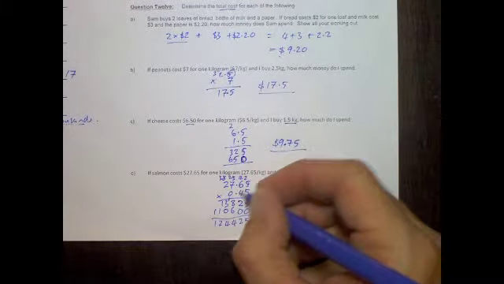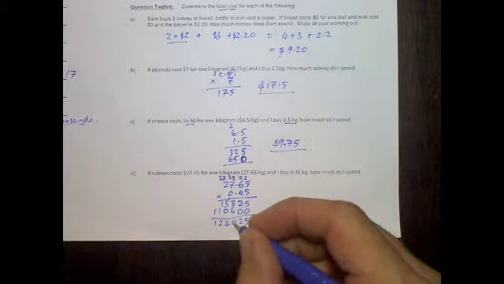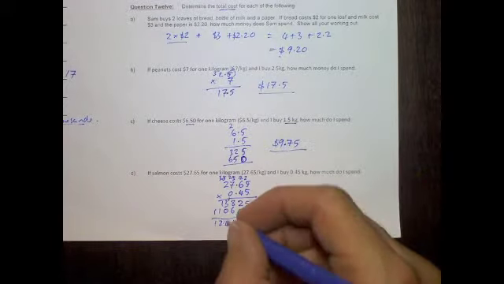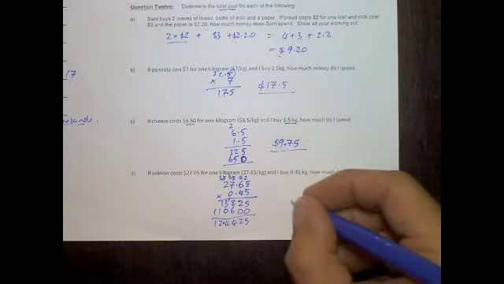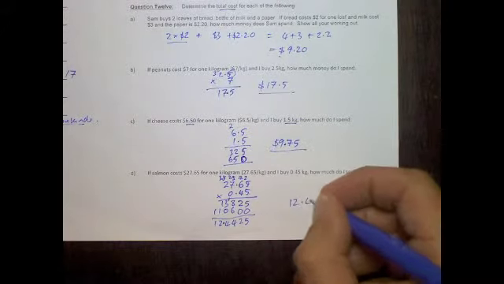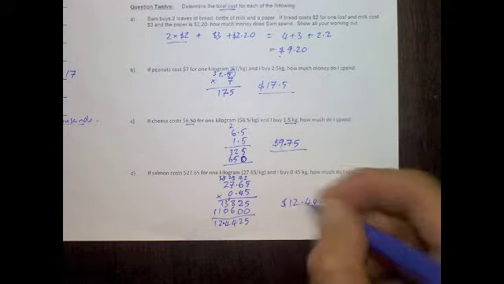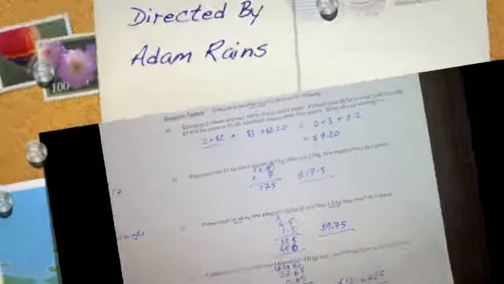Let's write that out. Now we've got 4 numbers after decimal place, so we need to count in 4. We're going to have 12.4425. Alright, so remember, 12.4425. Now normally in dollars we wouldn't round it, we'd round it to 2 decimal places, but it hasn't asked us, so we'll leave it as is.